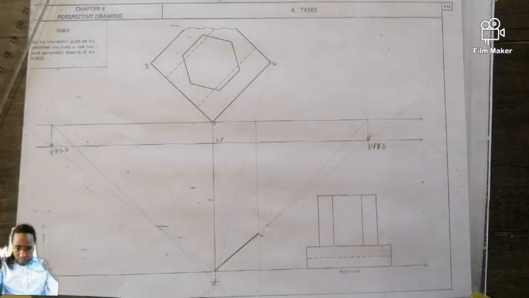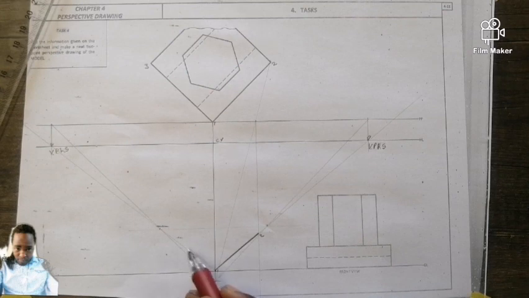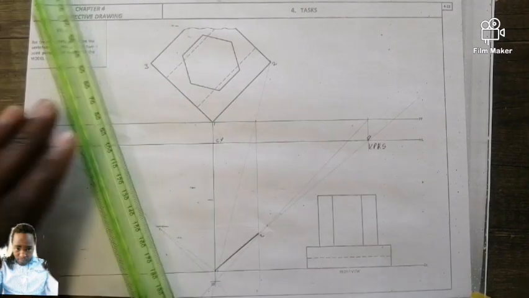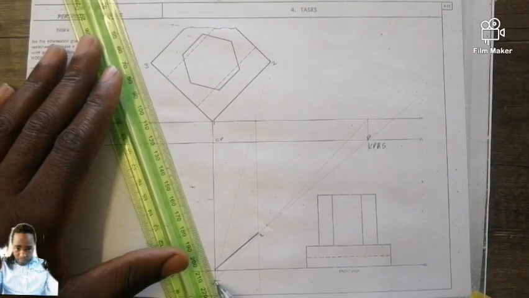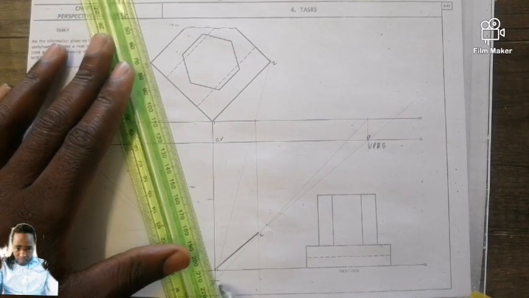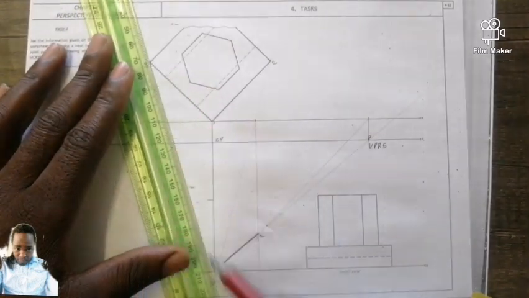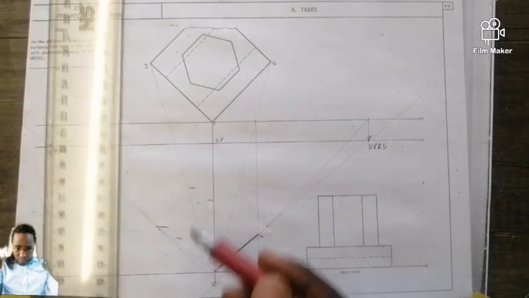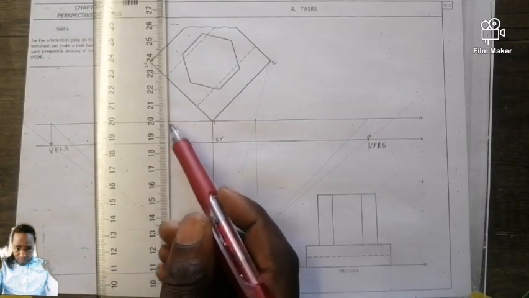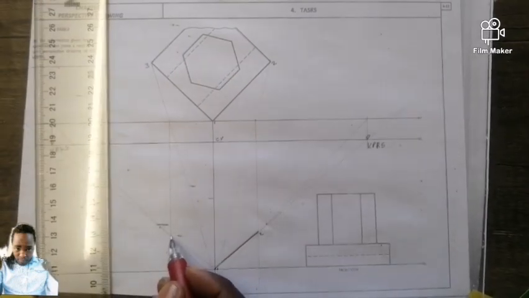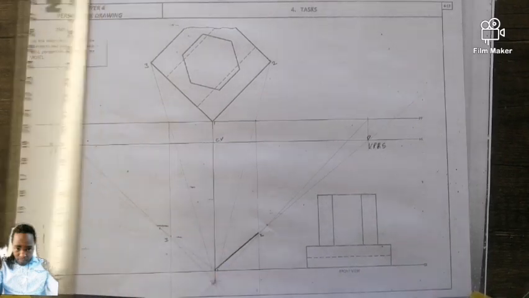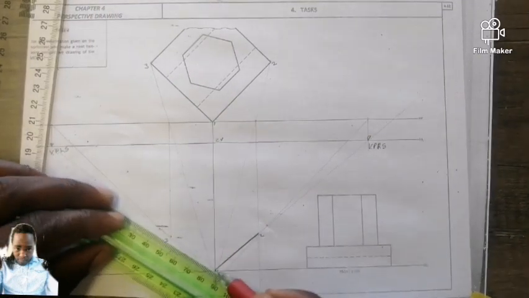Simple, eh? So take point 3, stationary point. Then from there, horizontally down, there is your point 3. Have it solid.